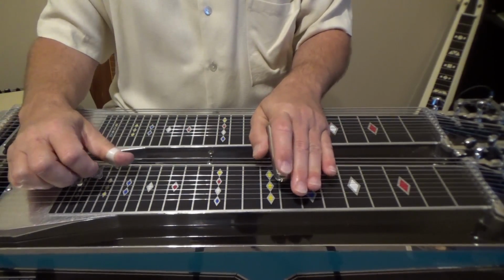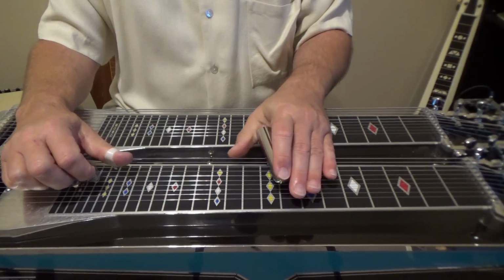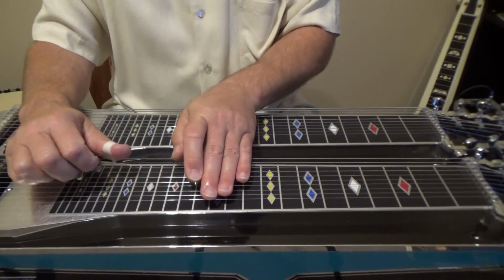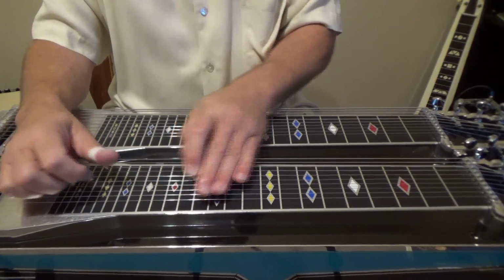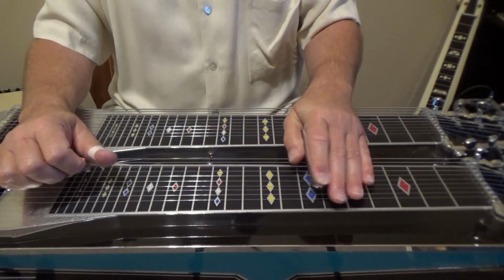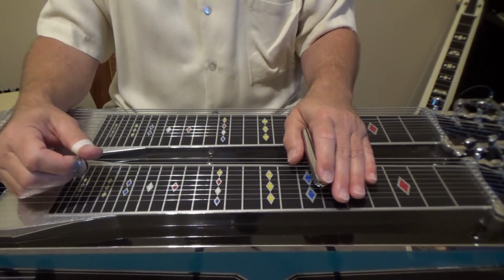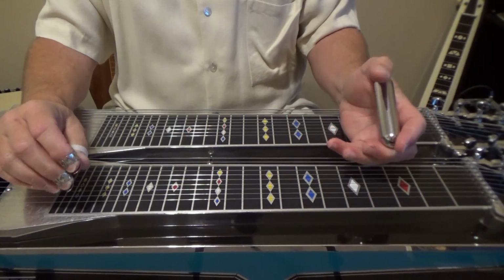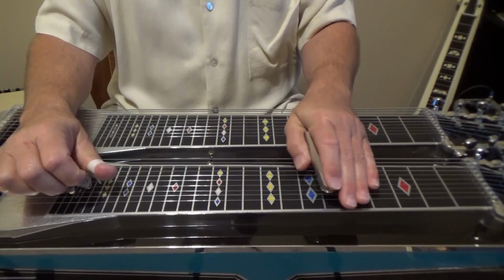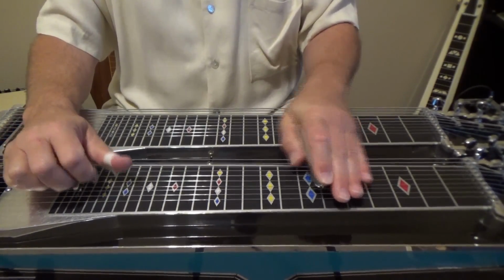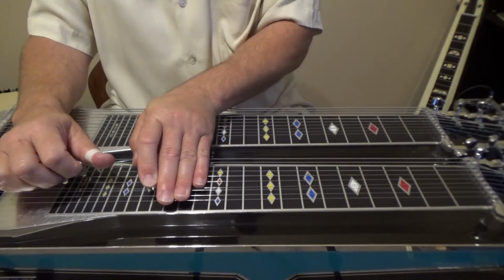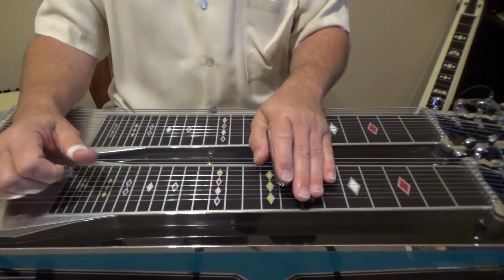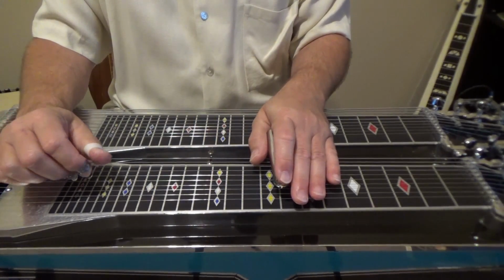What you'll find is some of these will lie better for you, or are easier for you. And then you'll start learning your own styles, your own tastes. You'll learn the ones that you like. And that's how you'll learn your licks and start doing your own licks.